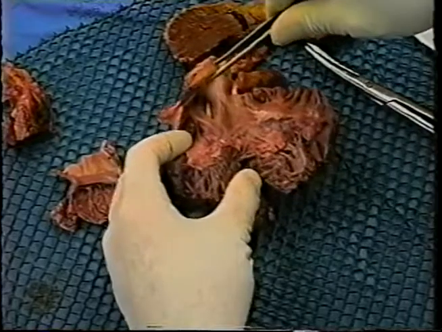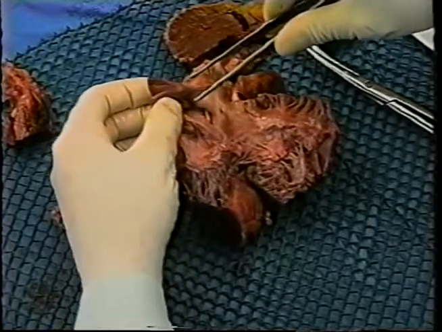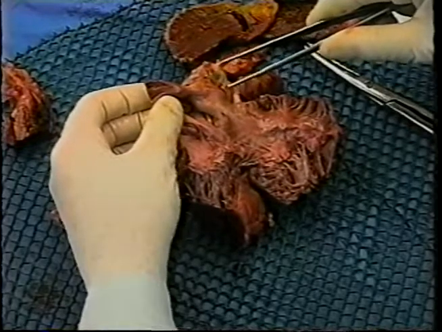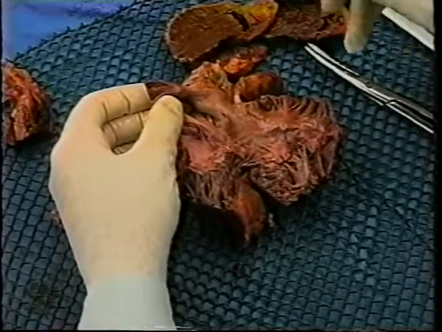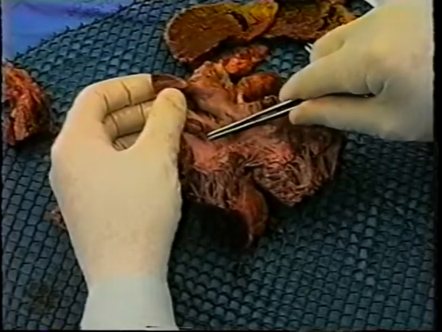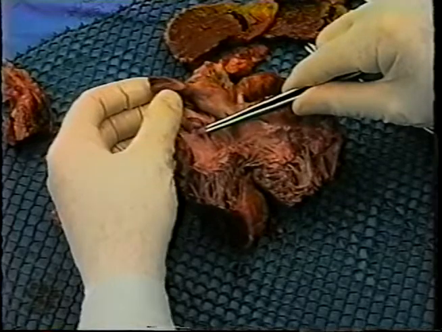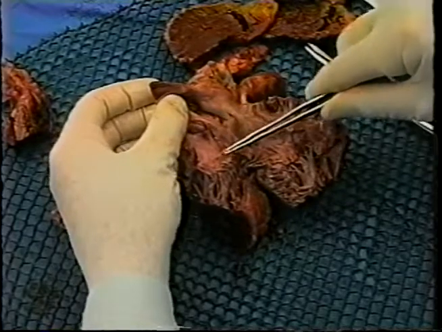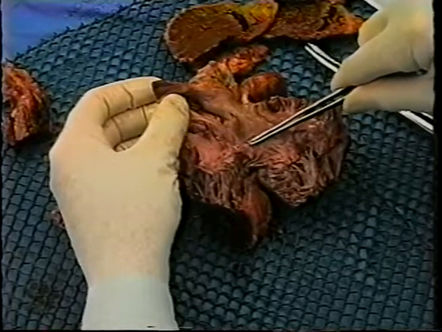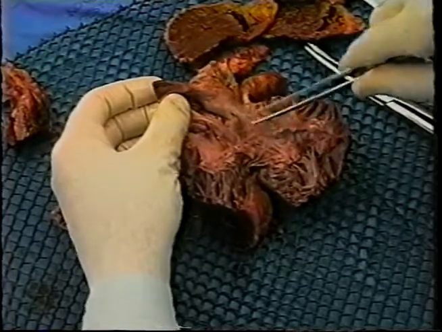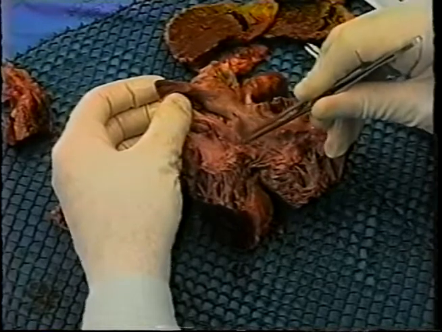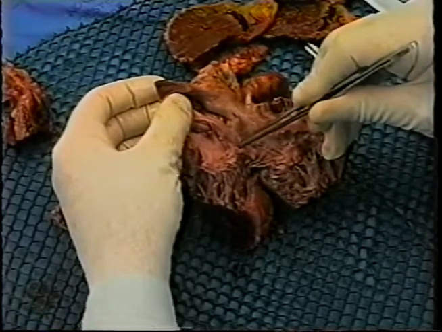The key landmarks that we will utilize for identifying the area containing the AV node, His bundle, and proximal bundle branches are as follows. The coronary sinus, in which I am inserting the forceps, the valve ring of the tricuspid valve, which I'm outlining with the forceps, and the membranous septum, which I am indicating with the tip of the forceps.